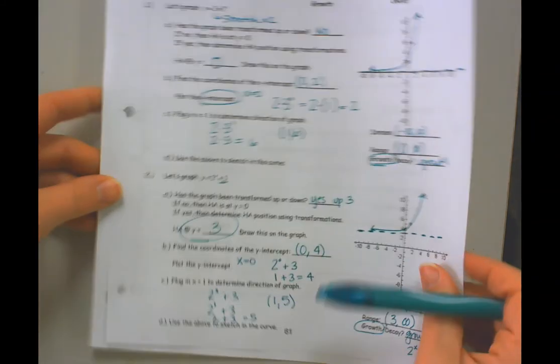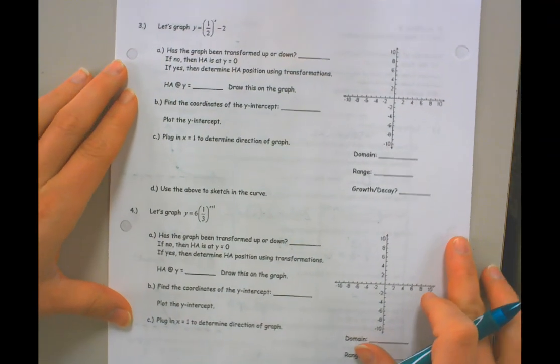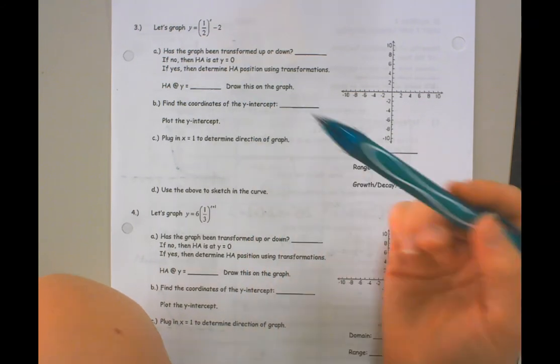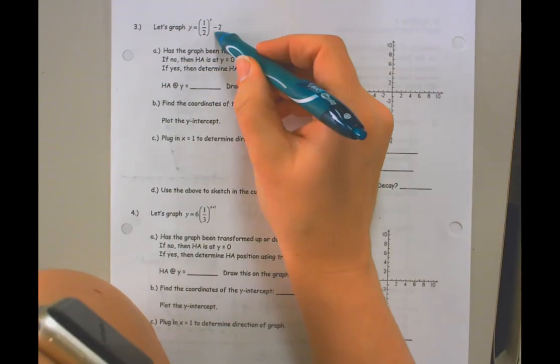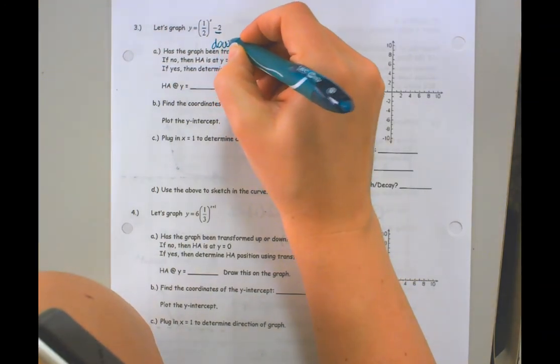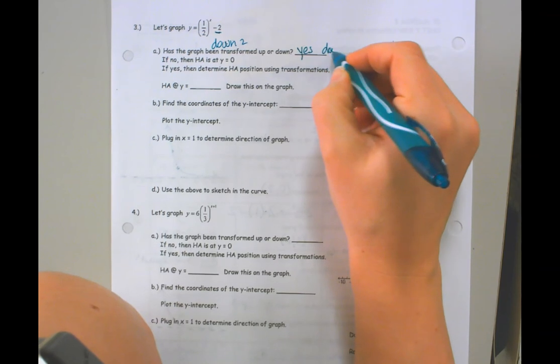All right, so if we look at those problems on the back, the first thing we want to talk about is that horizontal asymptote. Did it get moved up or down? With this -2, that transformation on this graph would be down 2. So that means, yes, my horizontal asymptote moved down 2.